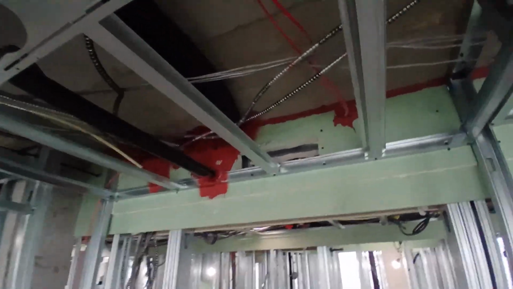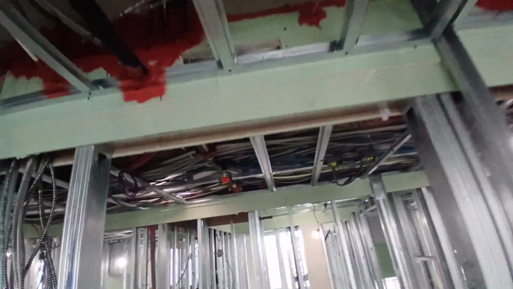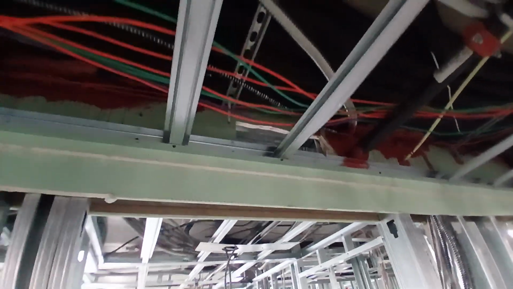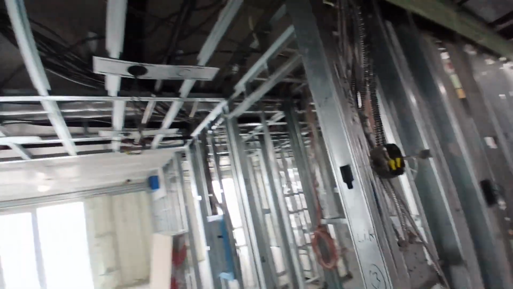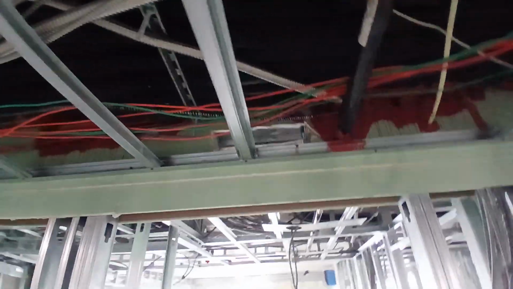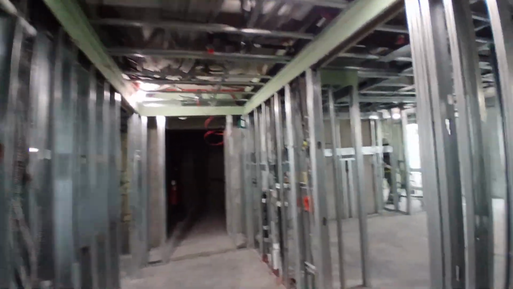What about this? Oh, this is nothing. What is this? It's an opening. Apartment 2103. There's an opening here. I don't know why. Okay.